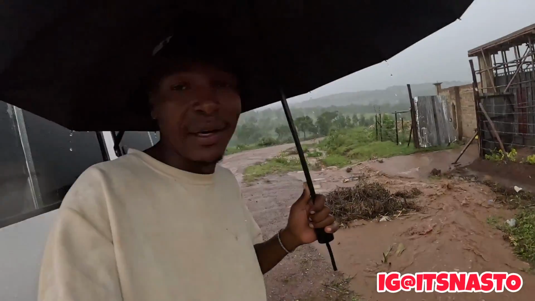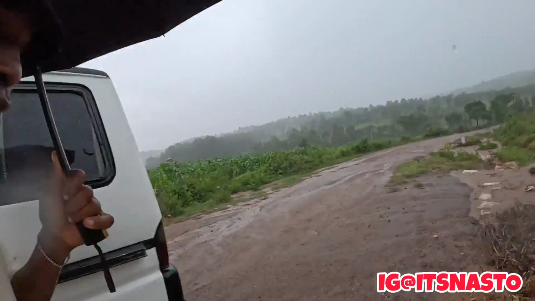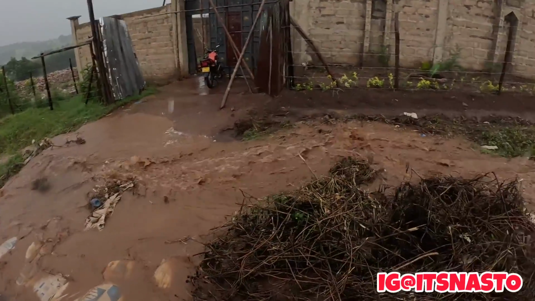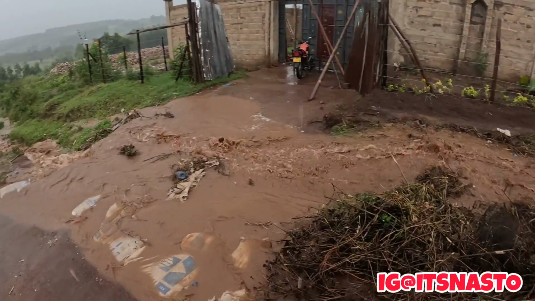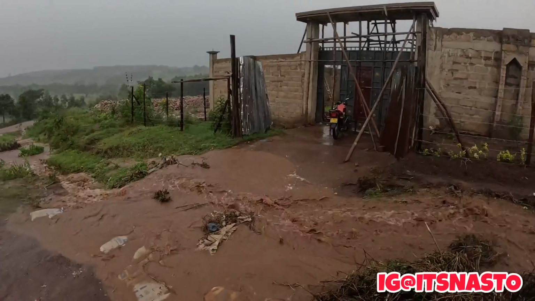Anyway, I'll be seeing you in our next video. I really need to find a solution to this problem here. Maybe soon I'll be putting a culvert to see how much water this is. There's a lot of water just passing next to our gate here.